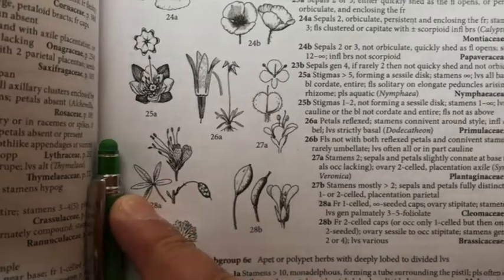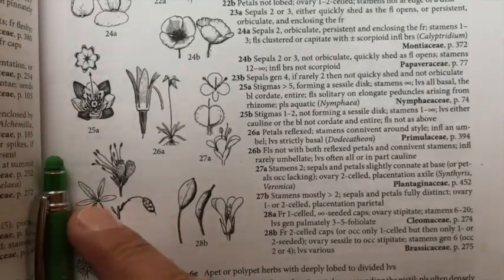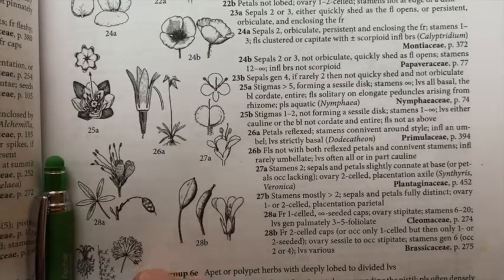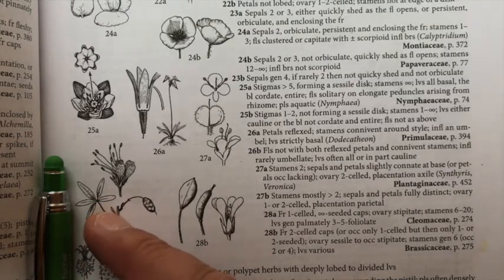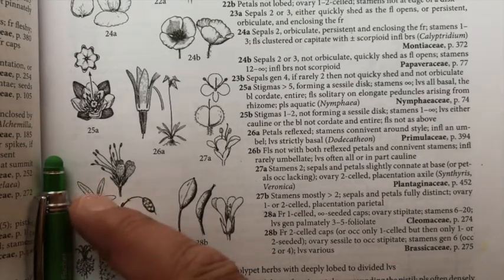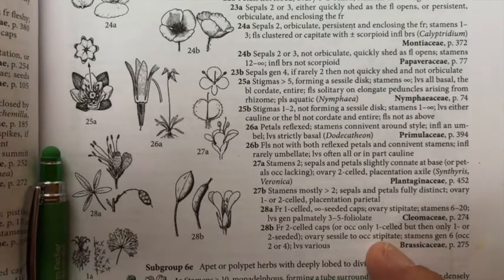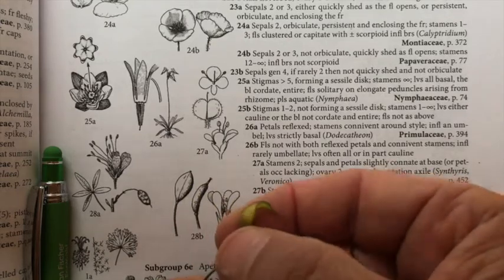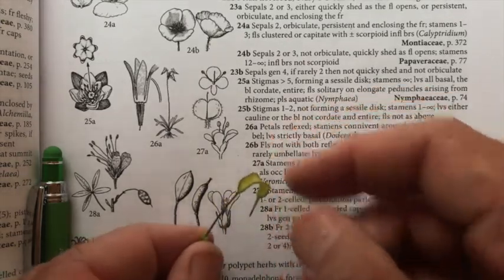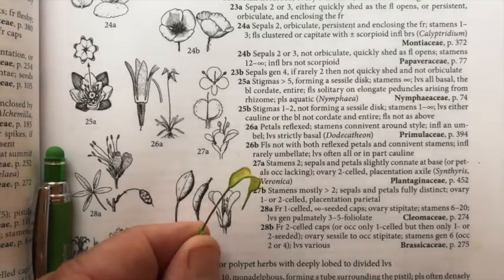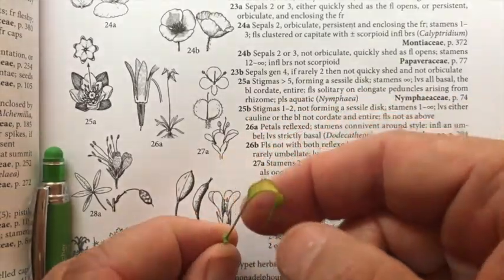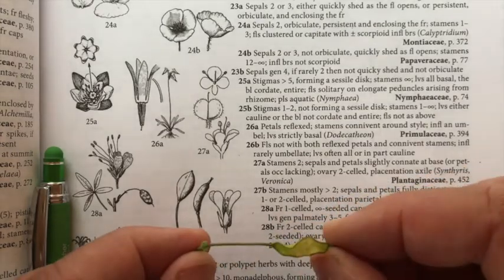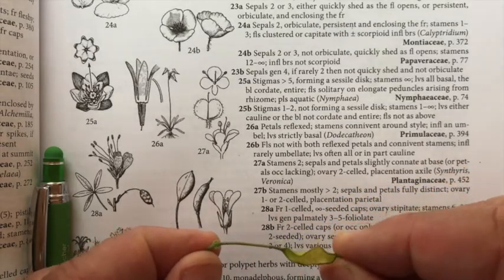You can see that the leaves here for 28A, when we're talking about a palmate leaf that is 3 to 5 foliate, we're talking about something like that, and our leaves are going to be a little bit different. It's a hard call to say that we want to say that this is stipitate, and it is. So it all comes down to whether our fruit is a one-celled, numerous seeded capsule, or whether it's something else.